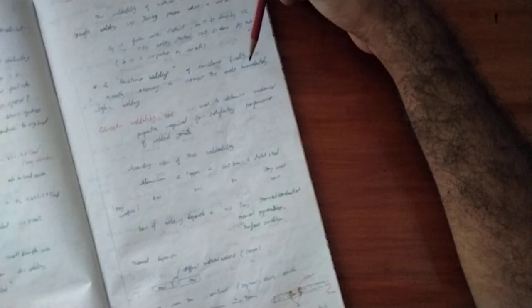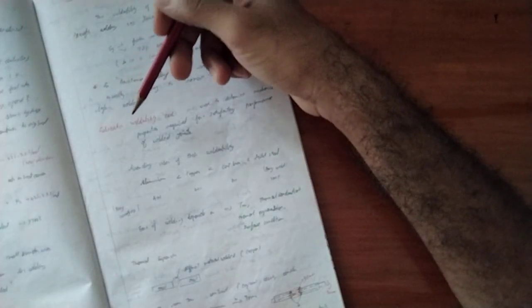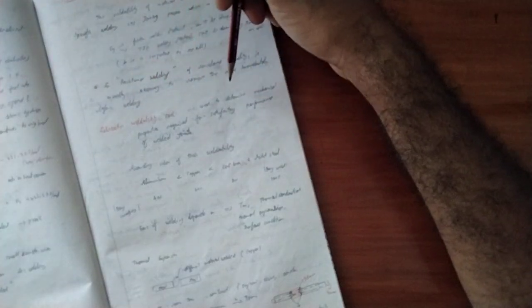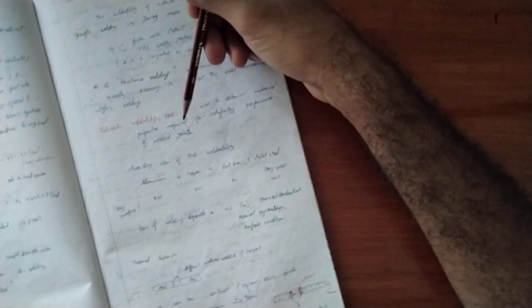For resistance welding, consider quality: it is necessary to remove the oxides immediately before the welding. Fabrication welding tests are used to determine the mechanical properties required for satisfactory performance of the welded joint.